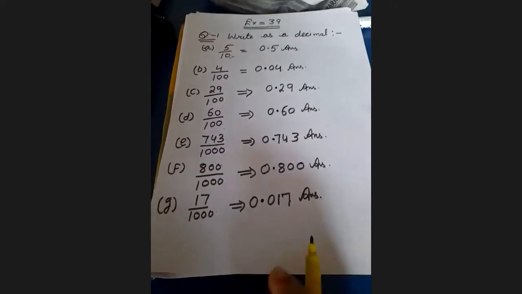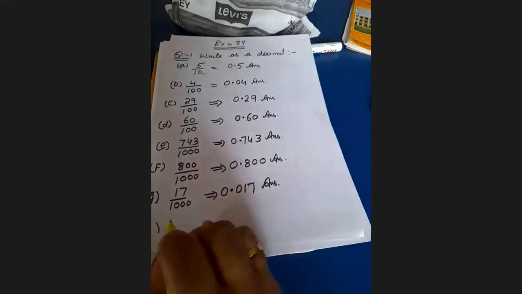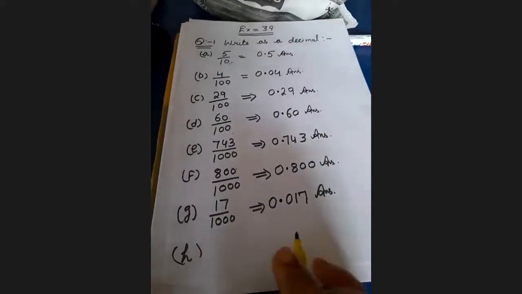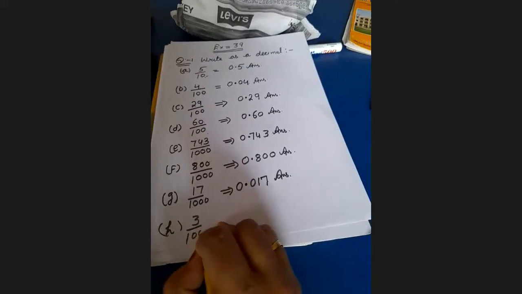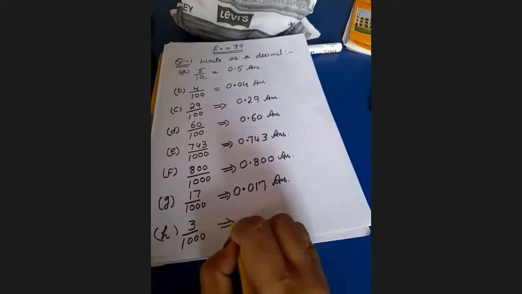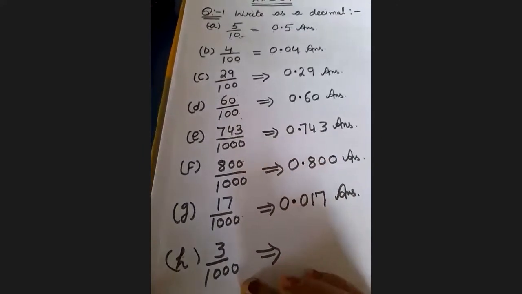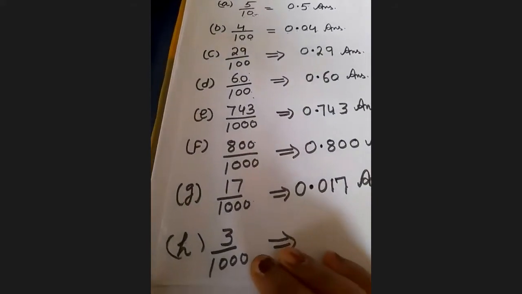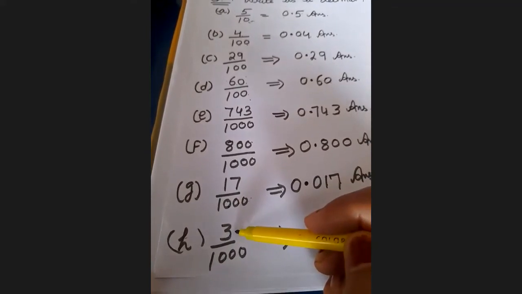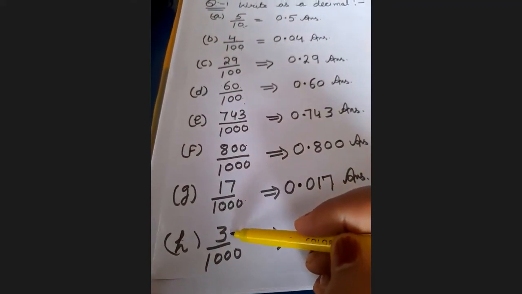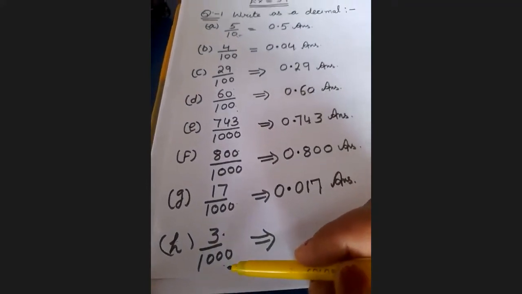Clear, students? Next is part H, 3 upon 1000. Numerator is 3 and denominator is 1000. In 1000 we have 3 zeros, but in the numerator we have only 1 digit, that is 3. So we will put the decimal after 3 digits.